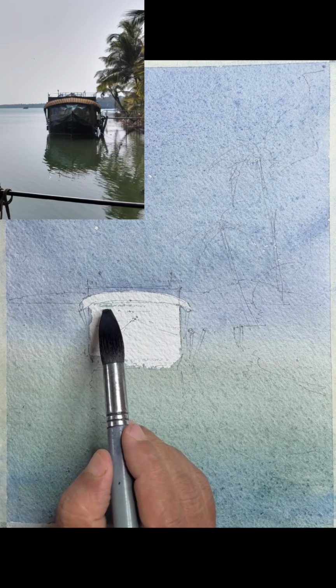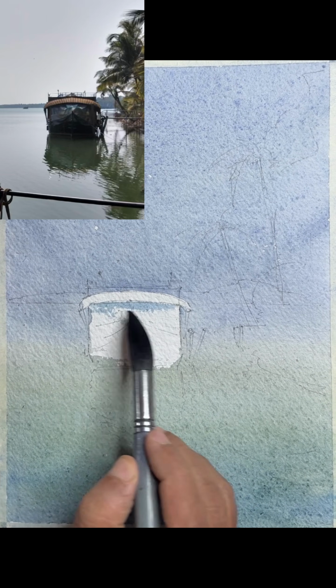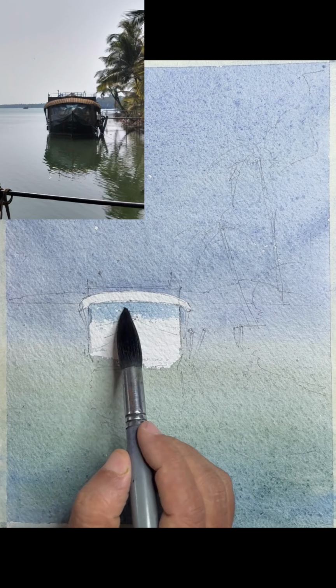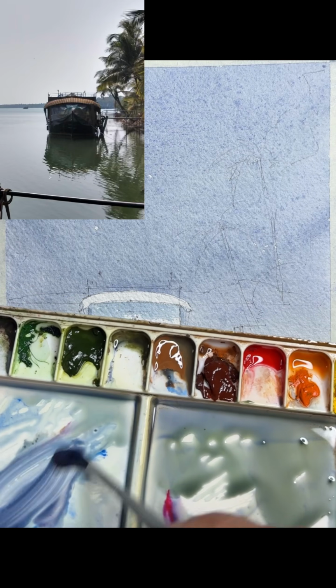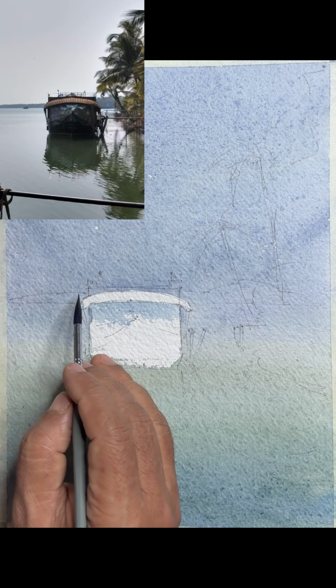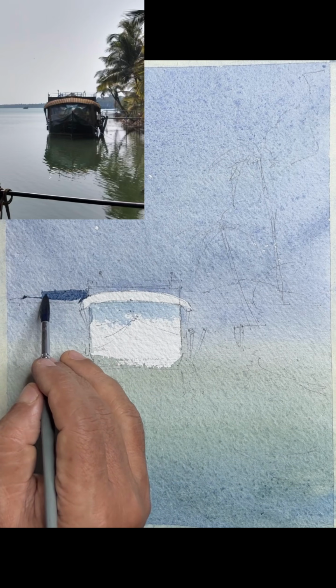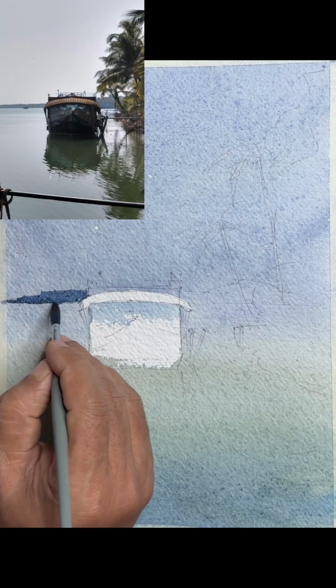Now this has to get dried. Okay, now this is dry. I have waited for some time, and I see that a little bit of the sky is visible at this particular point, so I am applying some blue color. Now we need to think of adding the separation between the sky and the water body. The colors that I have used are very similar to the sky color, but made slightly darker, right?